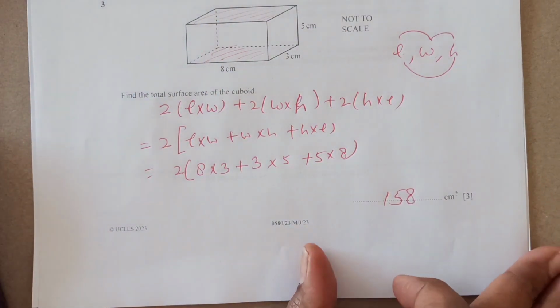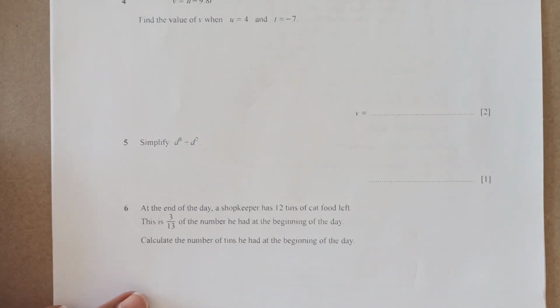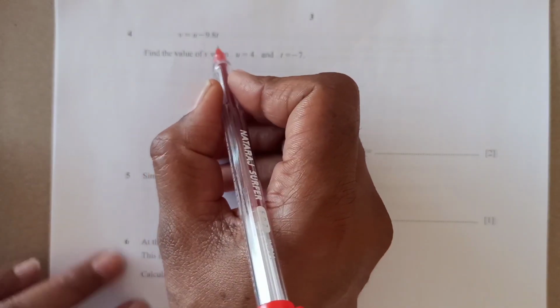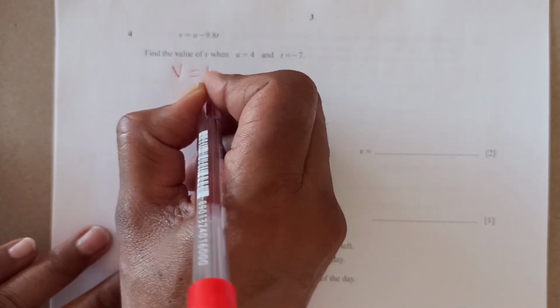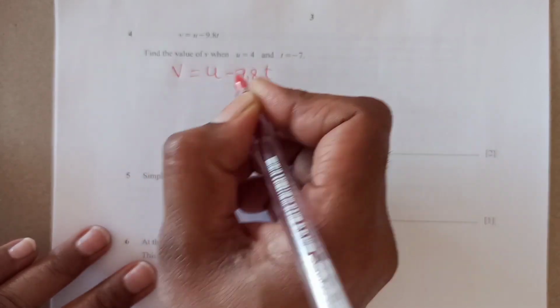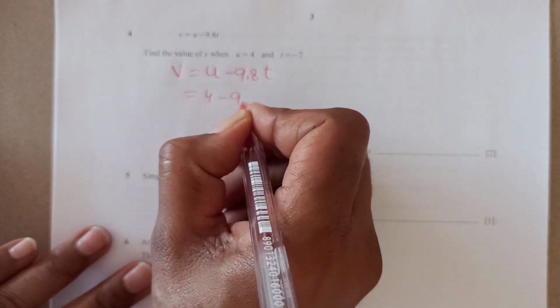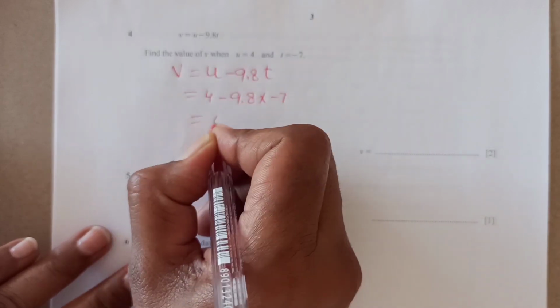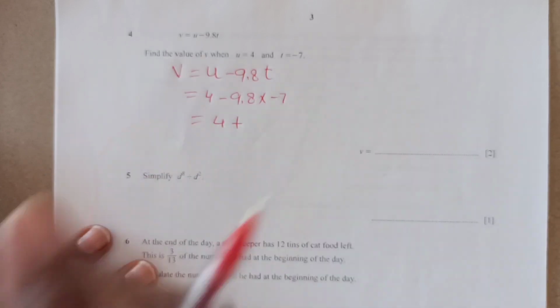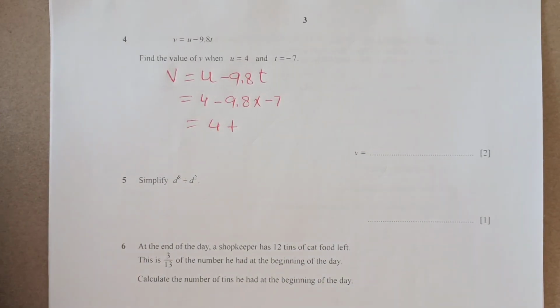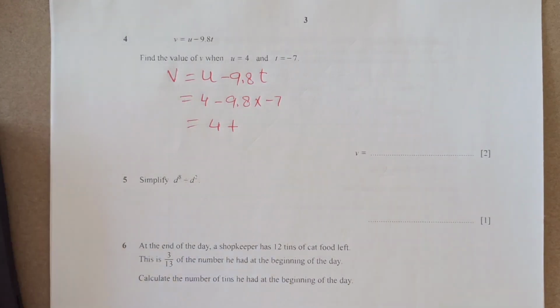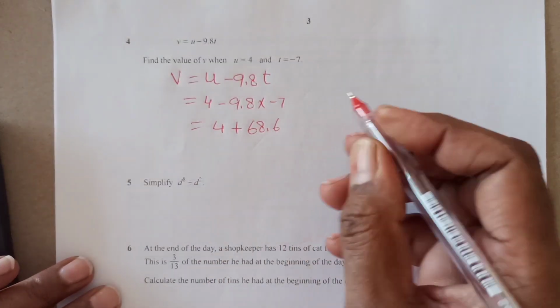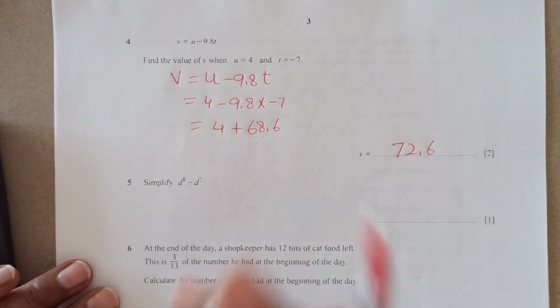So now the next one, let's see, question number 4. We are given v equals u minus 9.8t. Find the value of v when u is 4 and t is minus 7. v is equal to u minus 9.8t. So u is 4, minus 9.8, t is minus 7. So 4 plus 9.8 times 7, it is 68.6. So that is 72.6 when you add this.